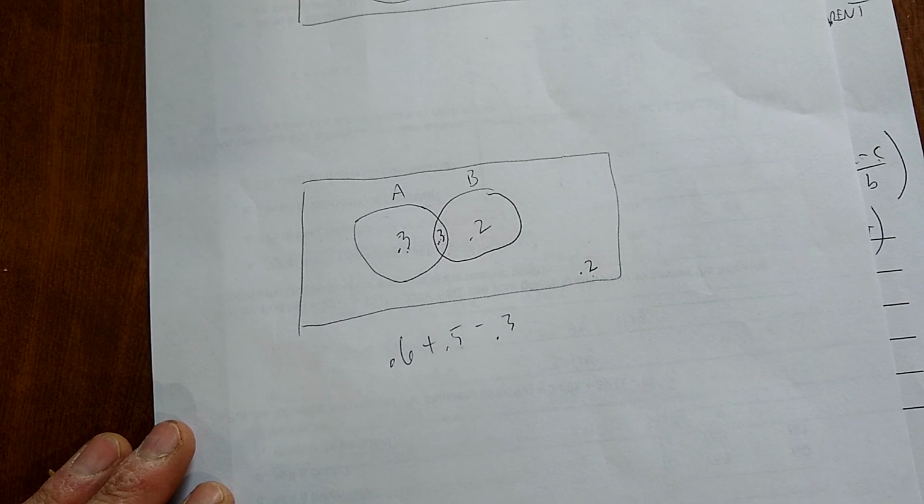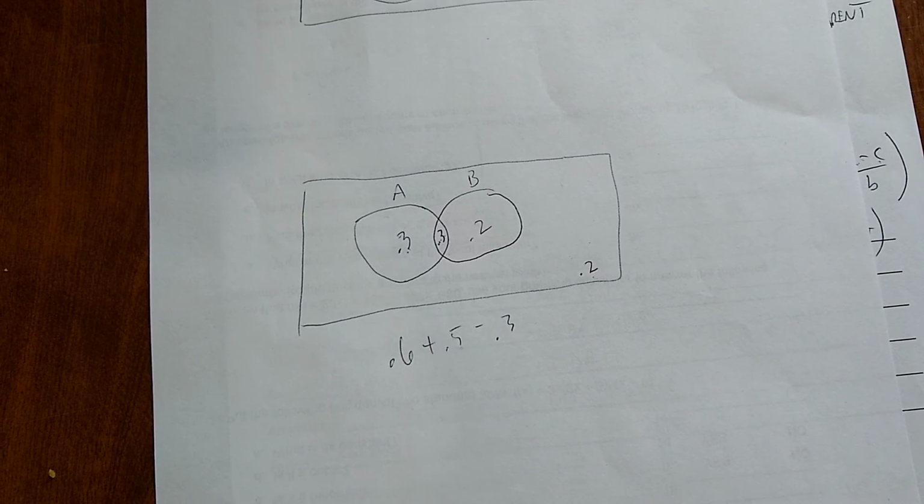Part E, I should have skipped. That's actually for tomorrow's lesson, so you may skip 27E as well.